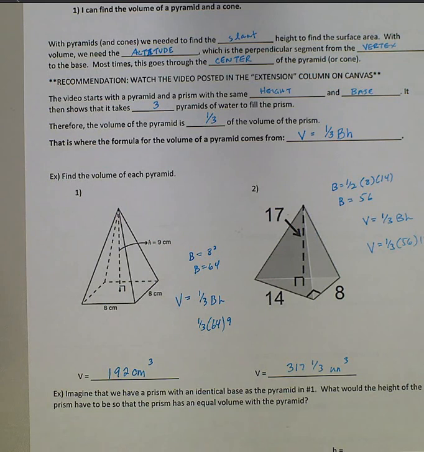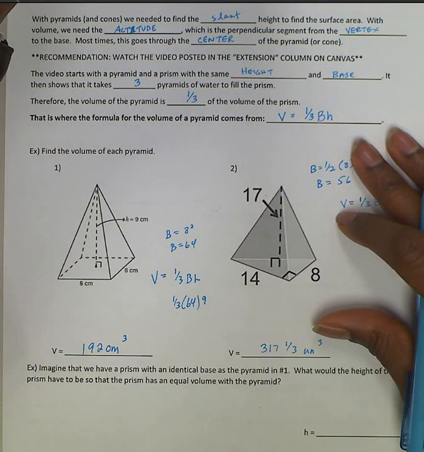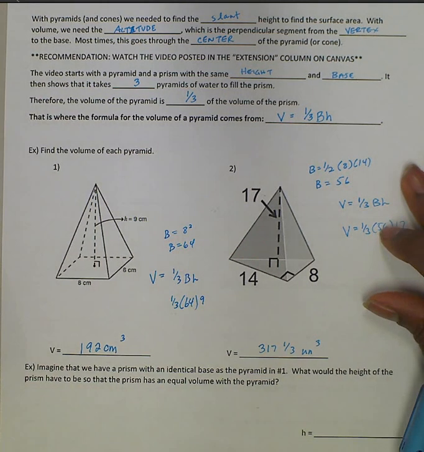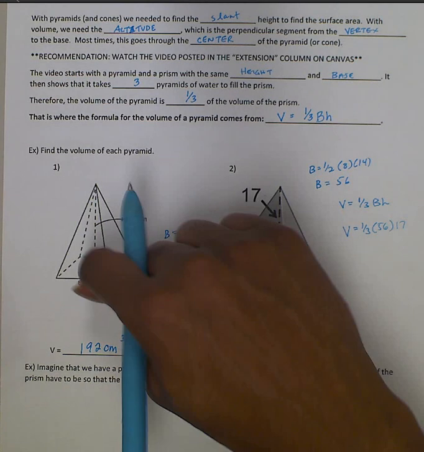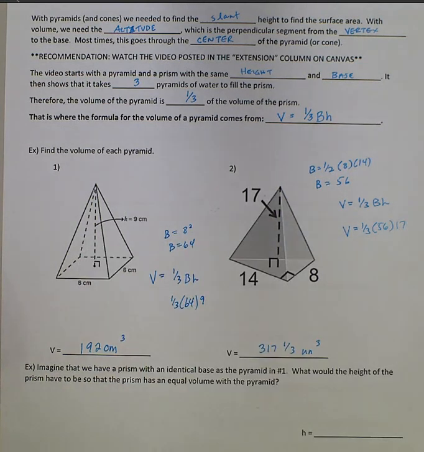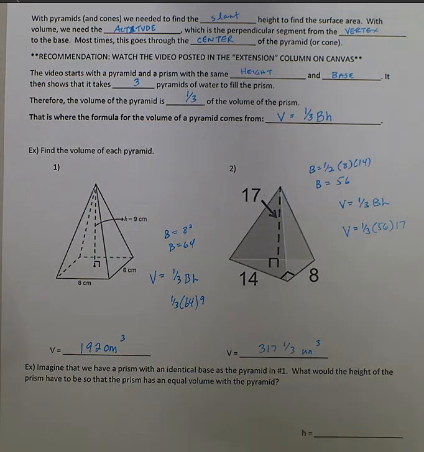All right. So next example says, imagine that we have a prism with an identical base as pyramid 1. Okay. What would the height of the prism have to be so that the prism has an equal volume with the pyramid?